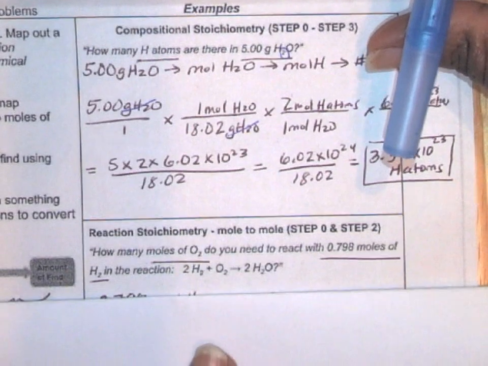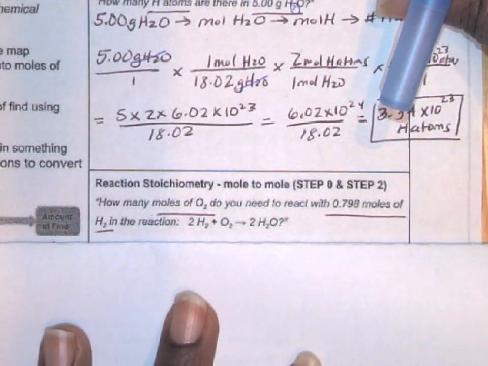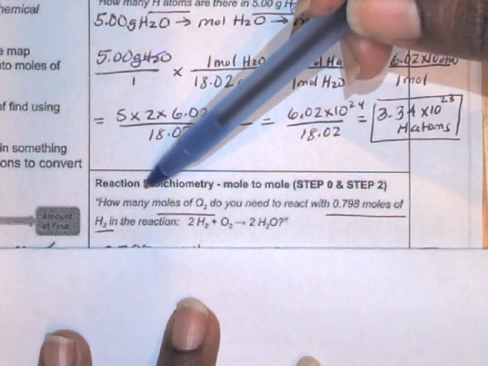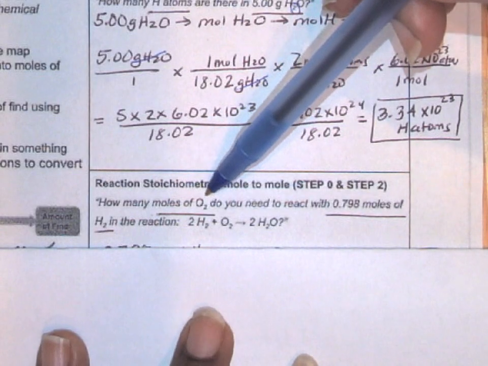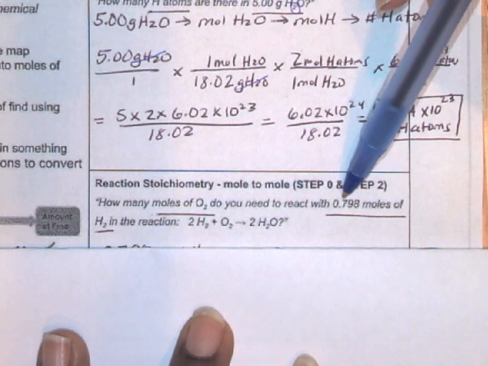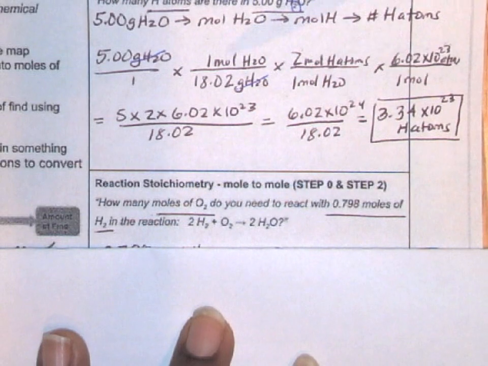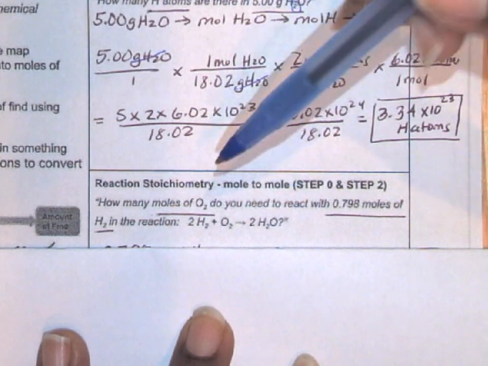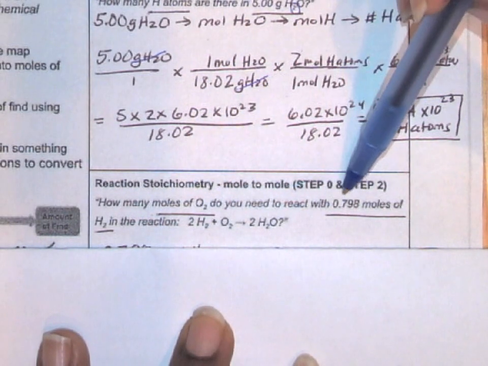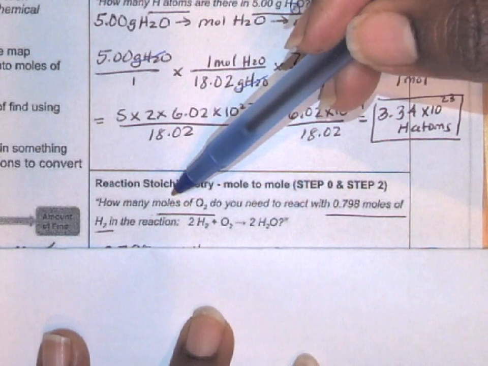So this first problem is a simple reaction stoichiometry. It's called a mole to mole. Because if you look at this problem where it says how many moles of O2 do you need to react with 0.798 moles of H2 in that same reaction that we looked at above, we can see that our given is in moles and our find is in moles.